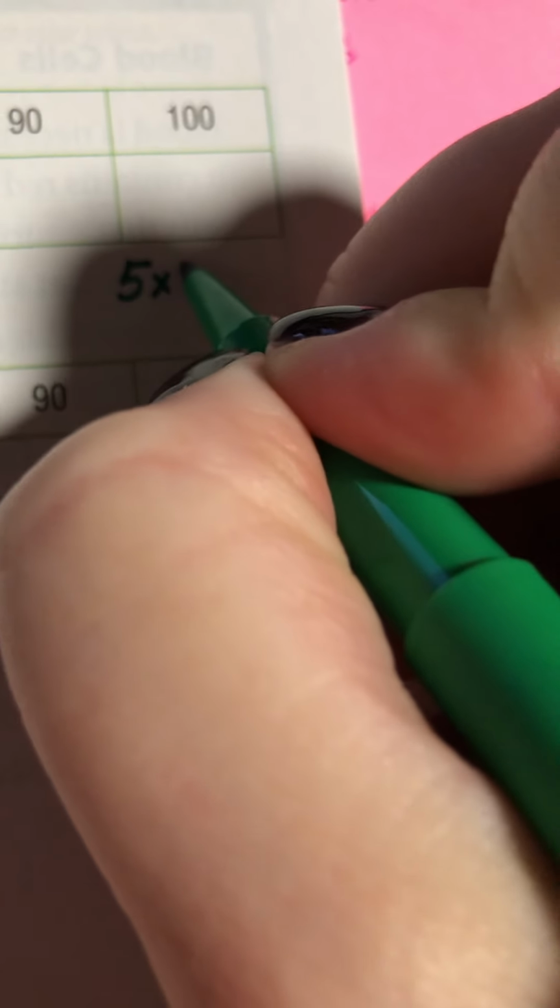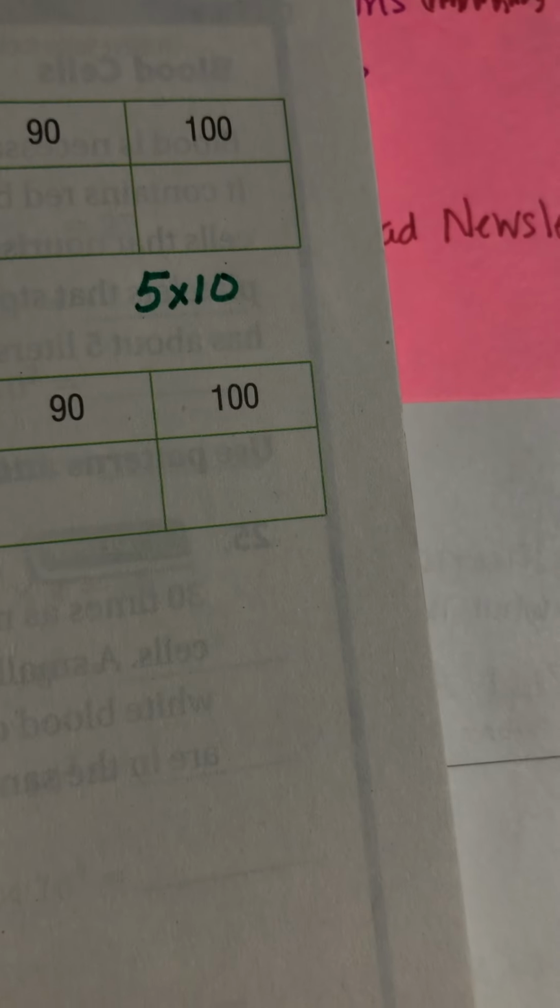Okay, so we did 5 times 8, 5 times 9. Now I would do 5 times 10, right? And that would give me 50, right? And then how many zeros do I have? I would have 2 still.